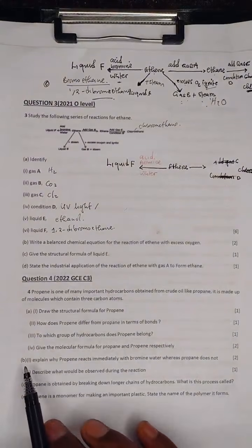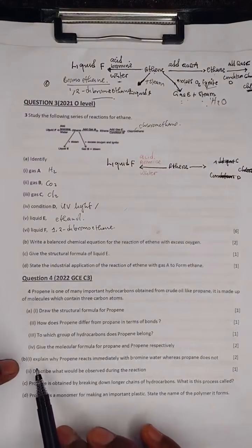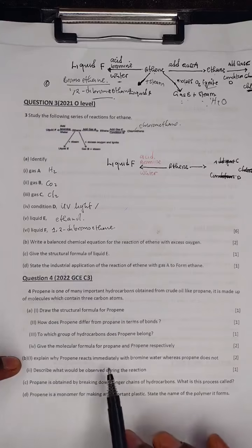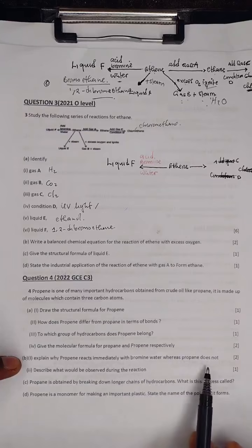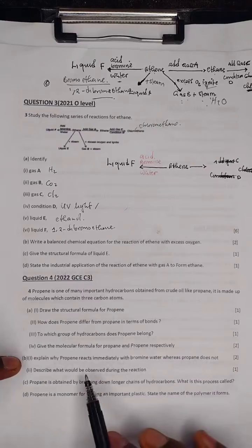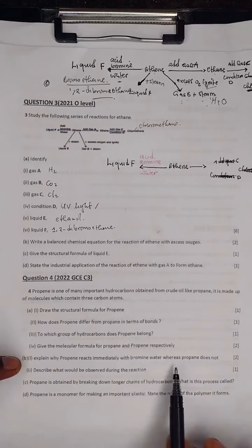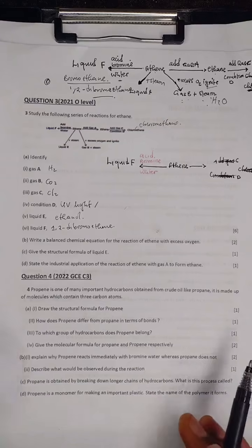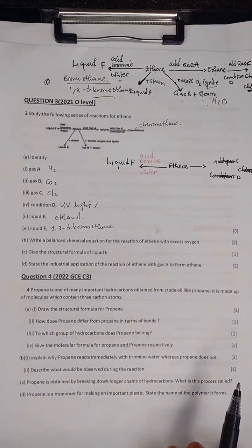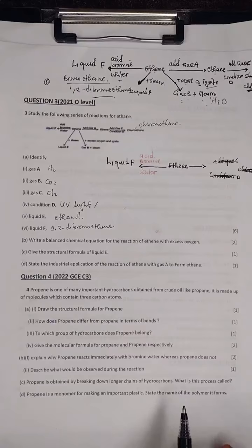Question 4B1. Explain why propene reacts immediately with bromine water, whereas propane does not. Now, the answer to this question is that this is because propene is an unsaturated hydrocarbon.